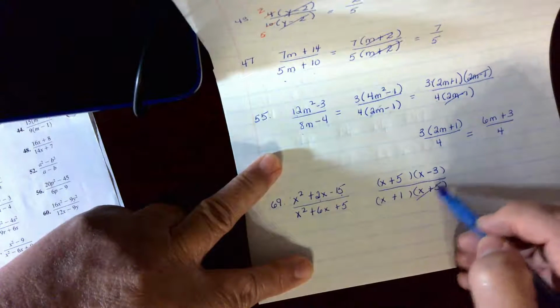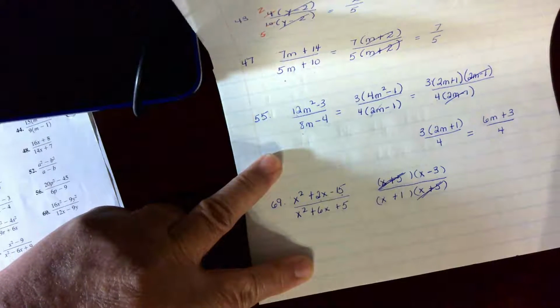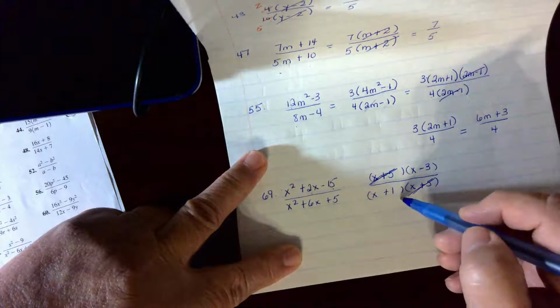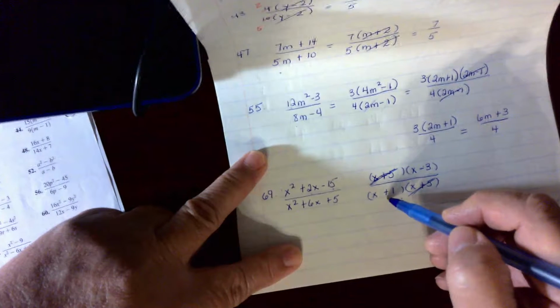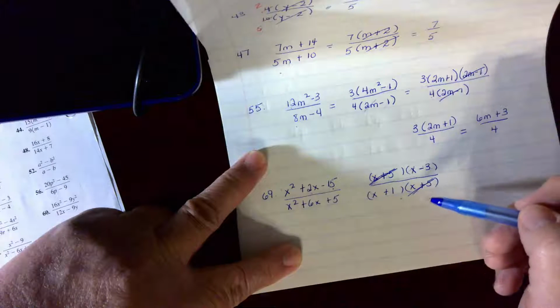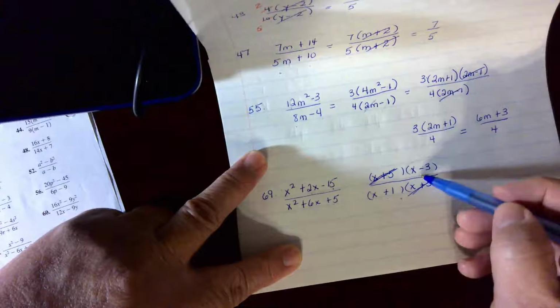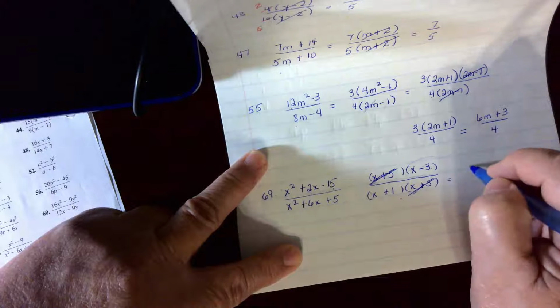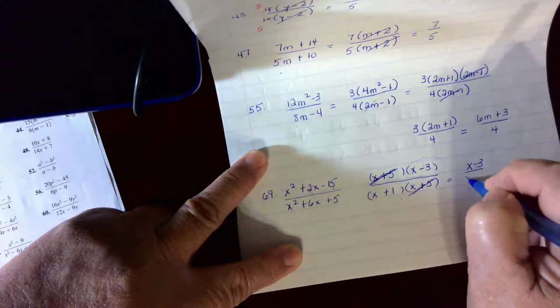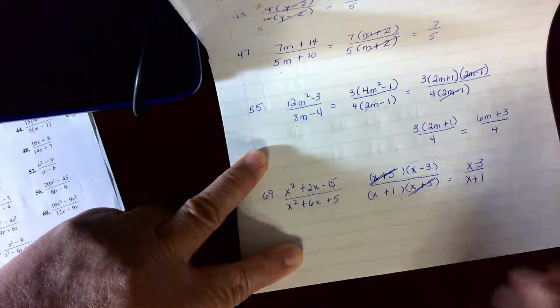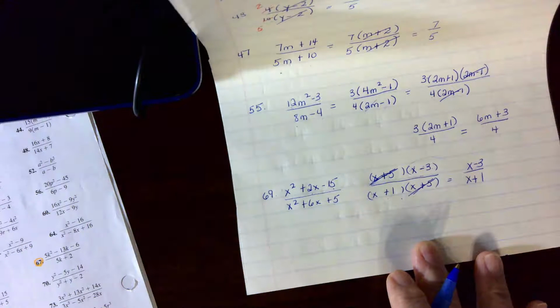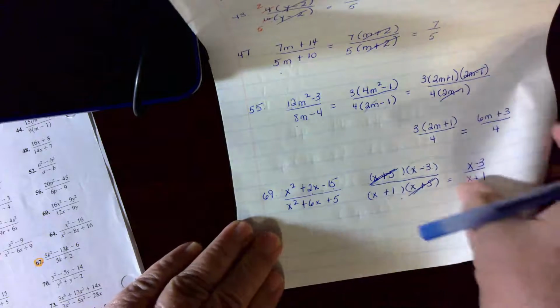Now, you can divide out the x plus 5 with the x plus 5. But like I was just saying, these don't match exactly, so you can't divide out the x's. That doesn't work. It's the whole binomial or nothing at all. So my final answer looks like that. And that's the simplified form of the answer. Now, sometimes the factoring is a little more complicated. Let's look at problem number 71.